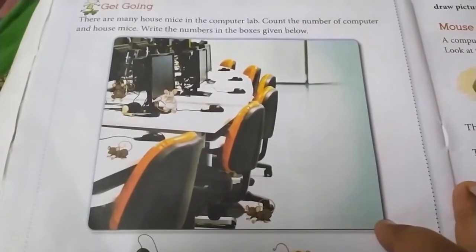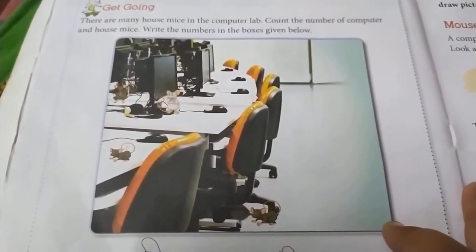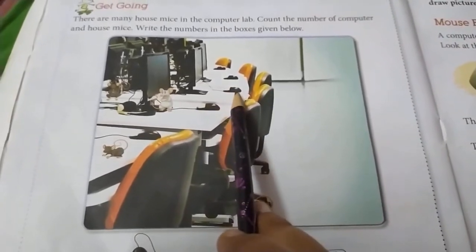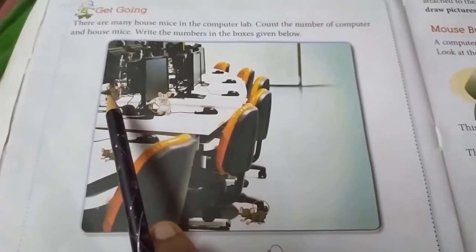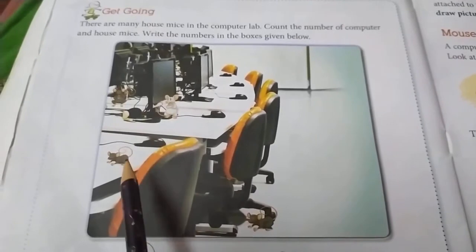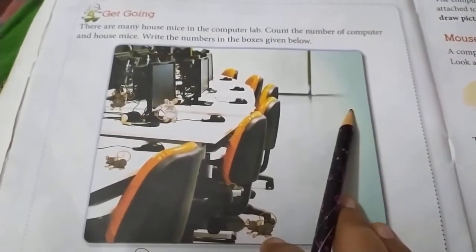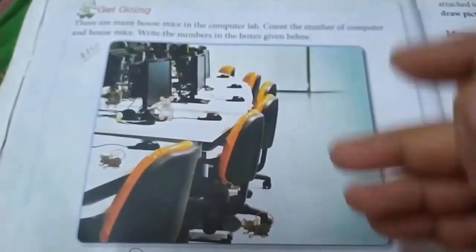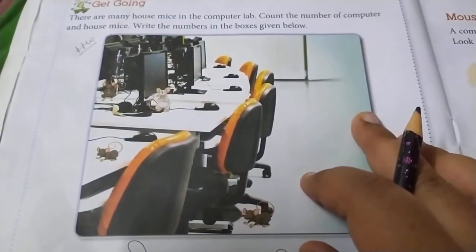Now this is your homework that is to be done. How many computer mice are there that you have to count, and how many natural mice are there, that you have to count and write below. So this is your homework. Please do it and send it to me by today.